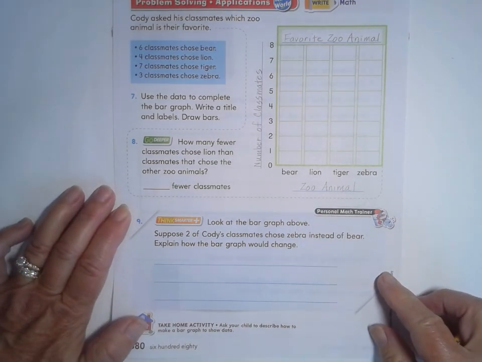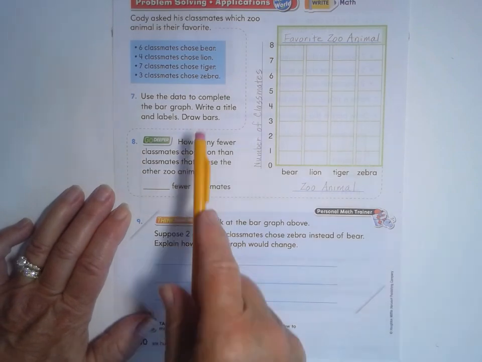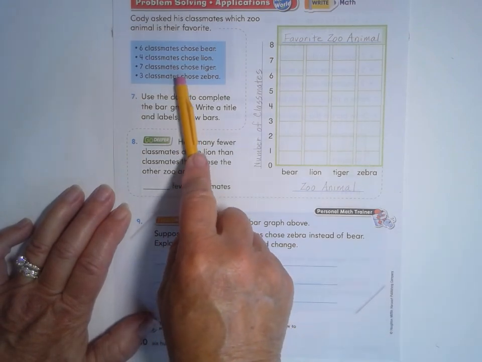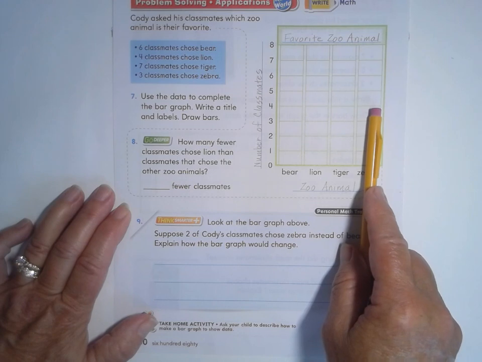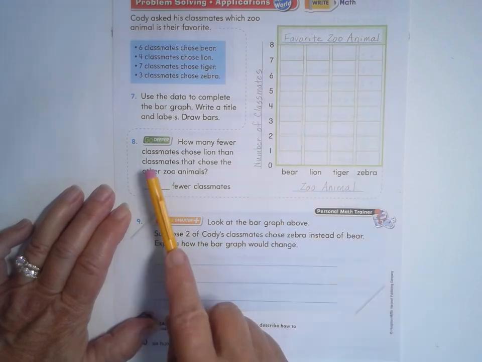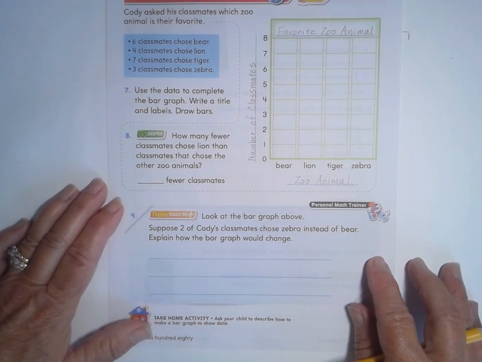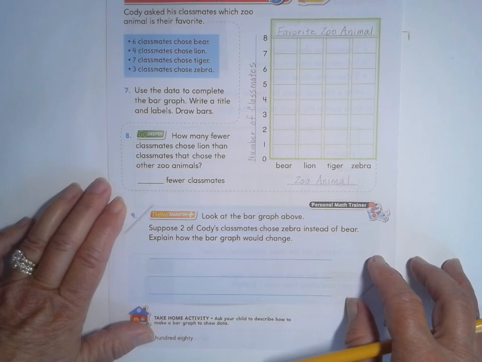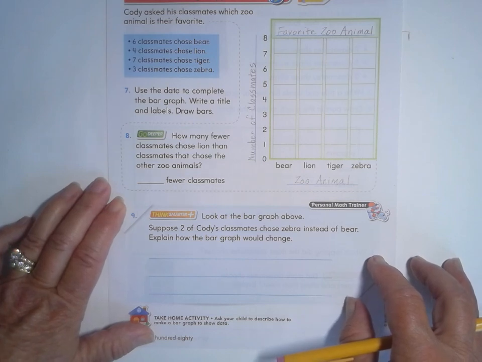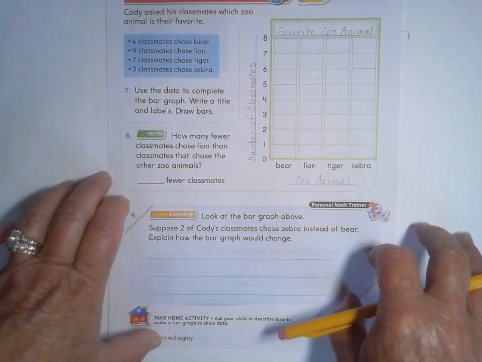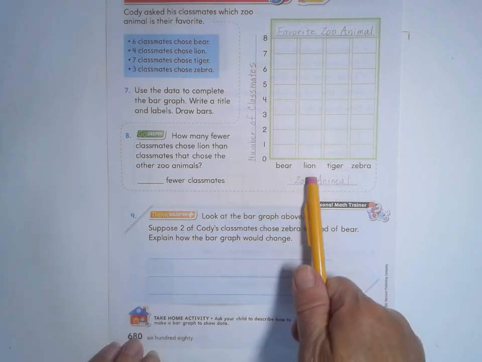Now you're going to go back and use this information in the blue box to complete your bar graph. And then you'll answer this question. How many fewer classmates chose the lion than all of the other zoo animals?